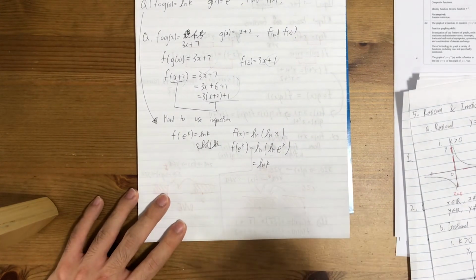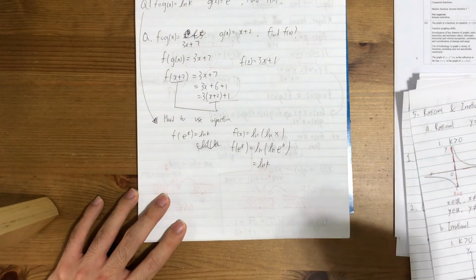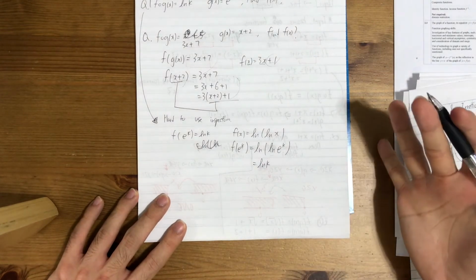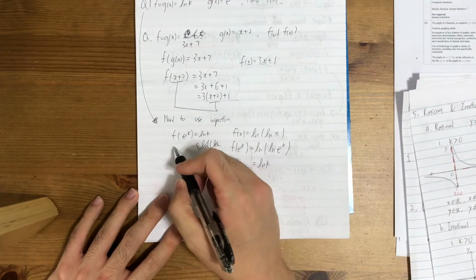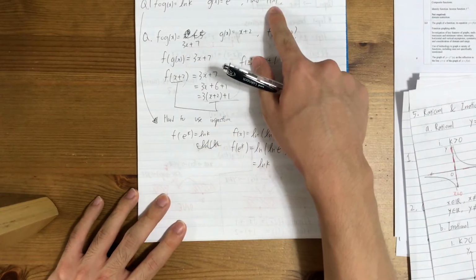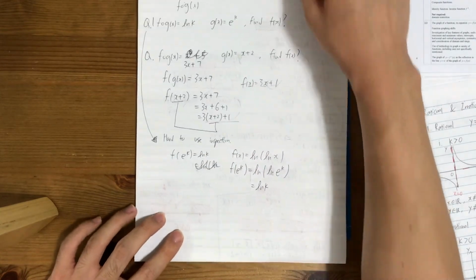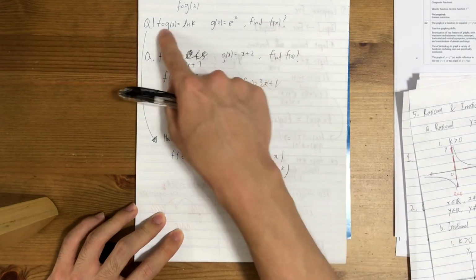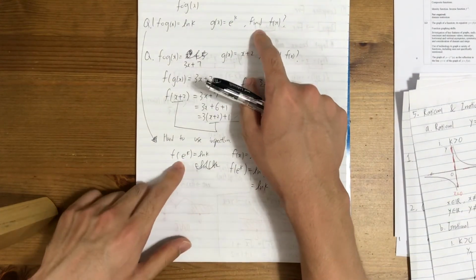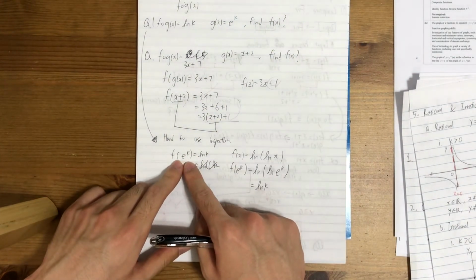So we recall what we have done so far when we had something unfamiliar. We want to find f(x) given this. But we have f(e to the k) inside, right?